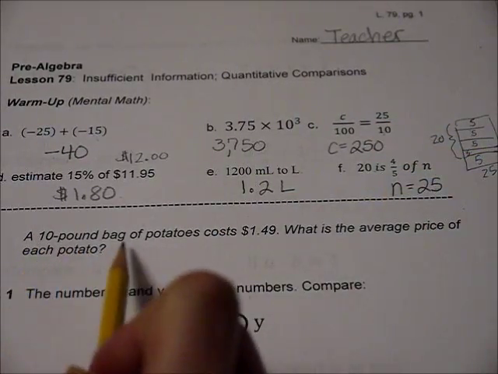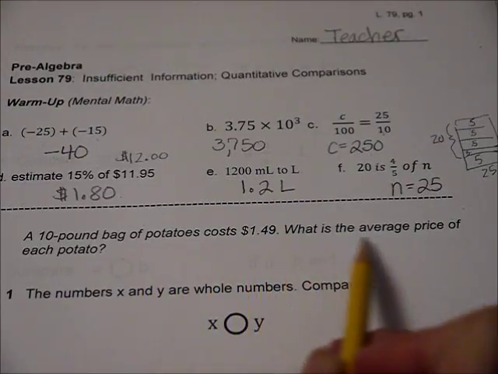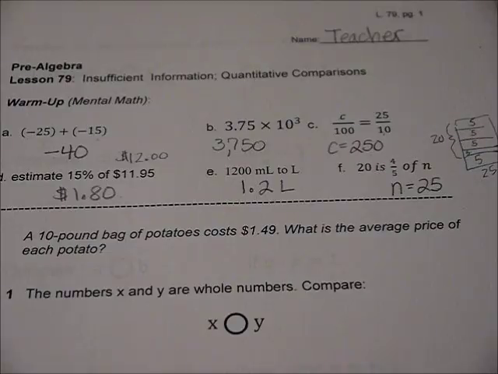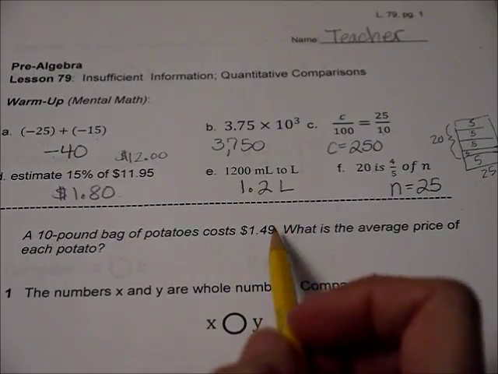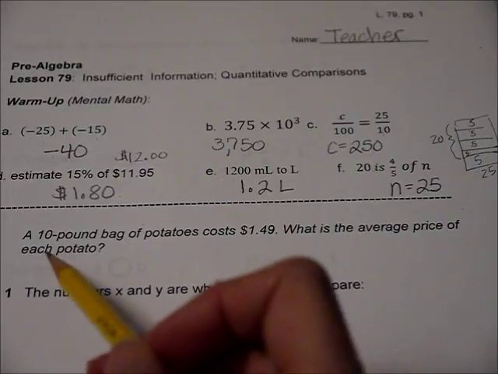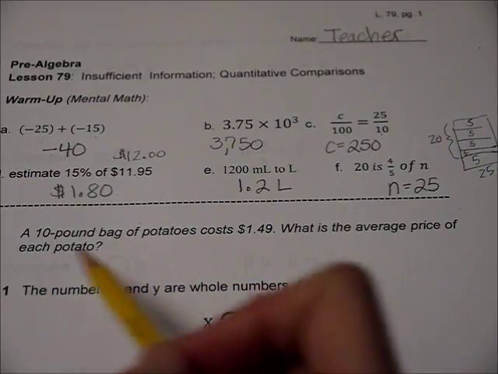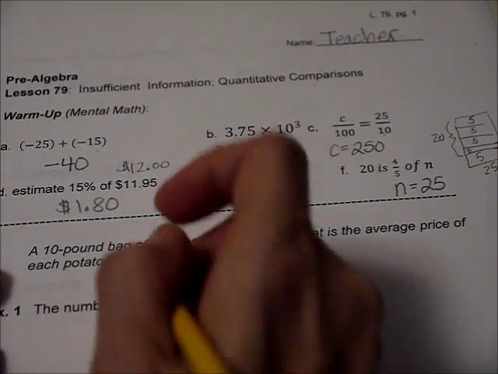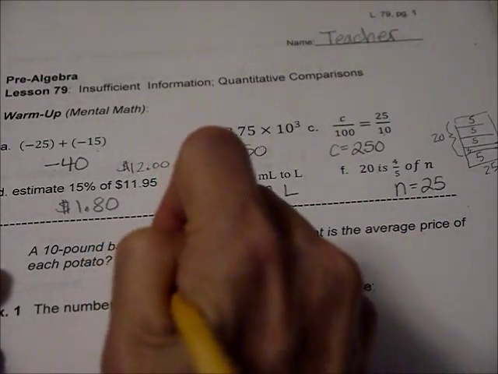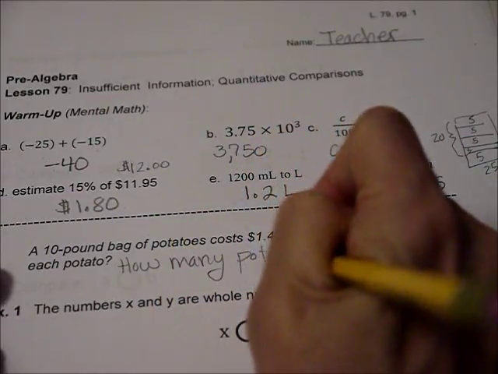Let's say we have a 10-pound bag of potatoes that costs $1.49. What is the average price of each potato? Now you might want to divide $1.49 by pounds, but it didn't say the average price of a pound of potatoes. It says what's the average price of each potato? Well, here's the big question for you: how many potatoes are in that bag?